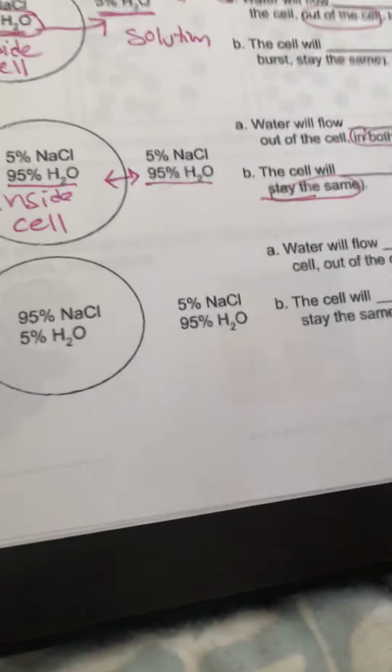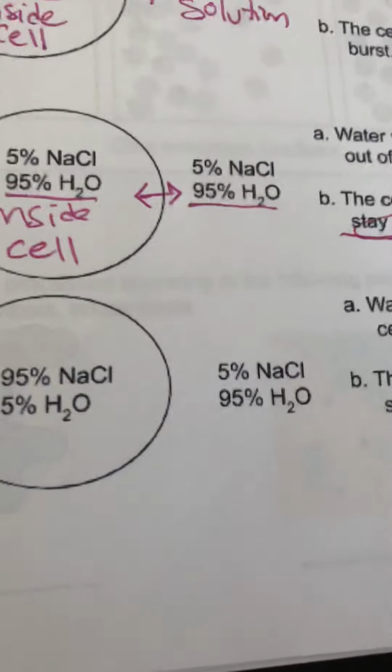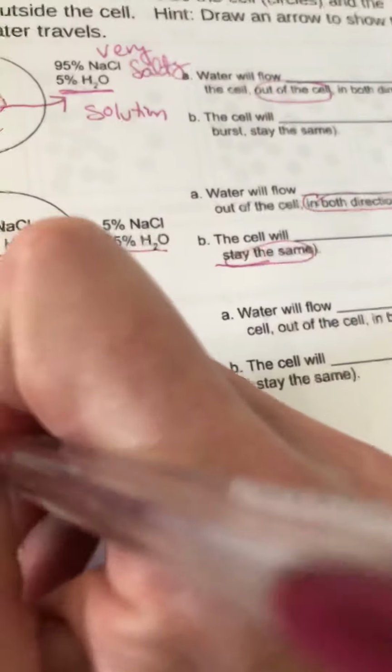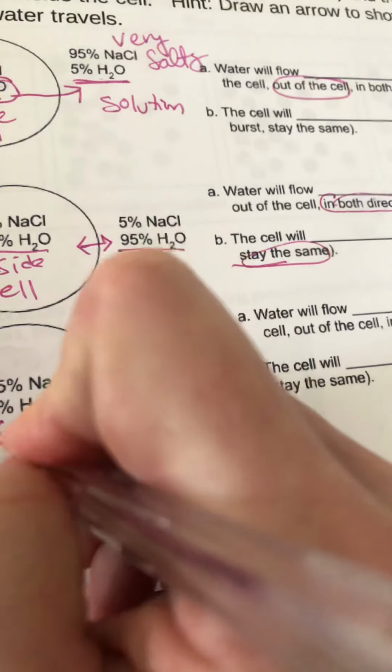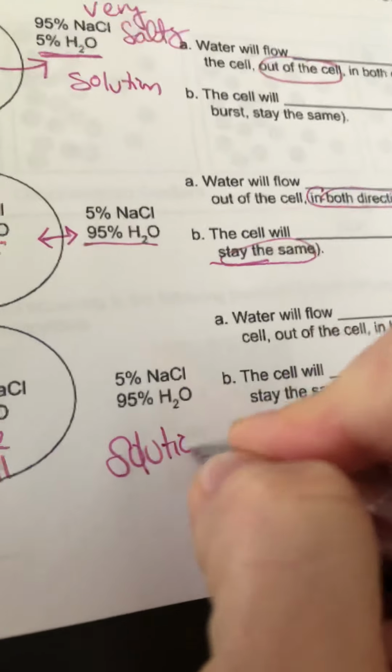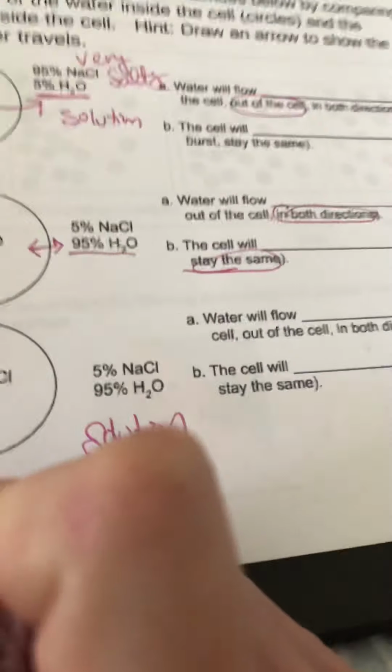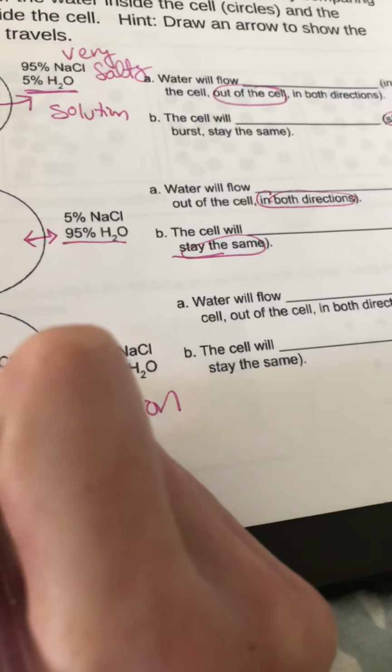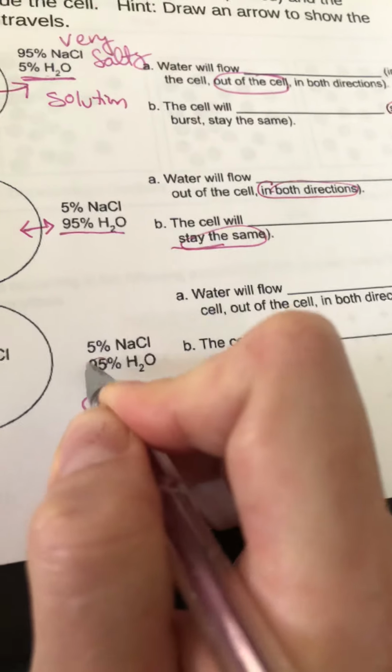Number 3, kind of a tricky one again. Number 1 is tricky. Number 3 is tricky. But you have to try to look at those numbers and always label inside the cell. And this is the outside solution. Okay? So I look at just my water. My water's 5 on the inside, 95 on the outside.